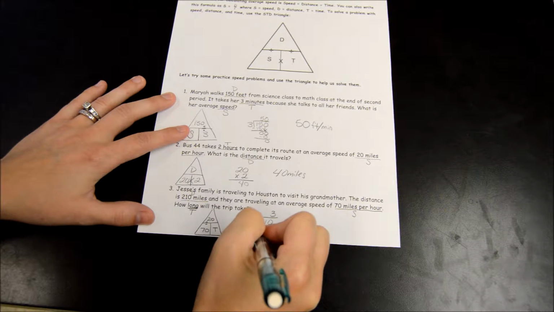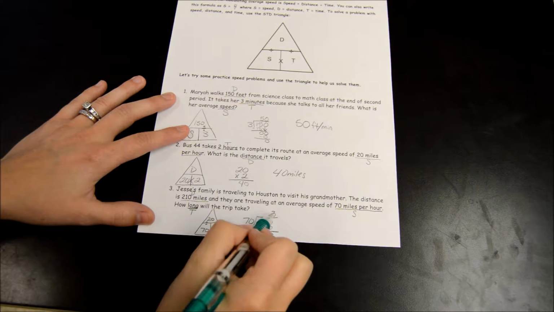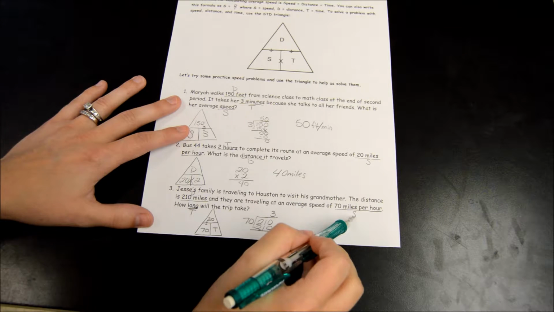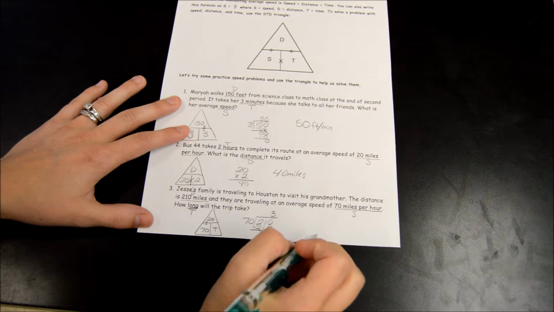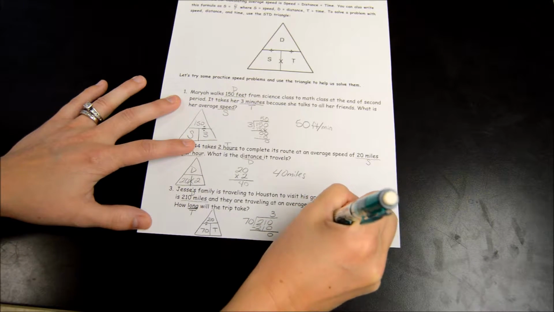3 times 7 is 21. We subtract and get 0. So our time is 3, but what are our units? We have to look back at our speed because our speed is distance divided by time. Distance per time is hours. So our answer is 3 hours.